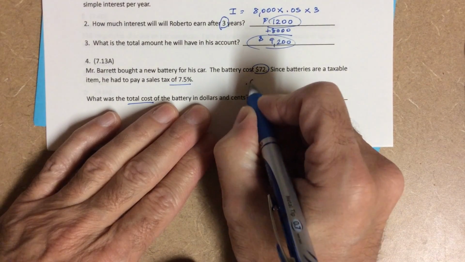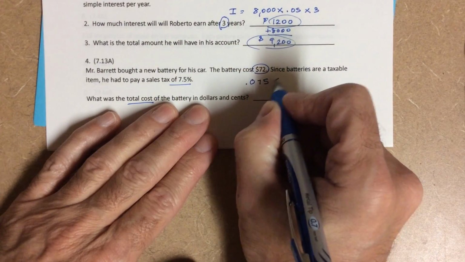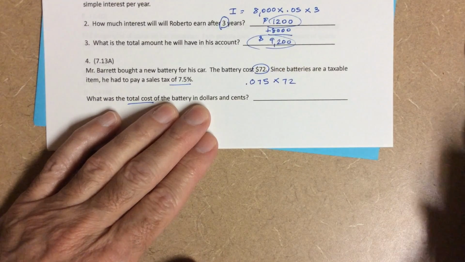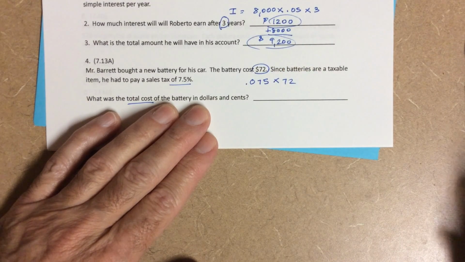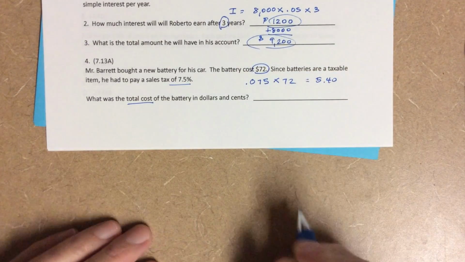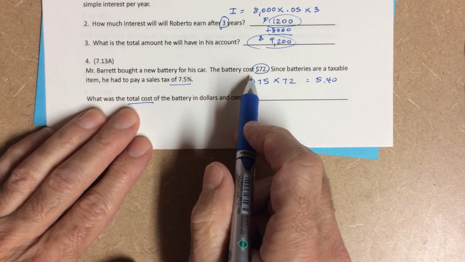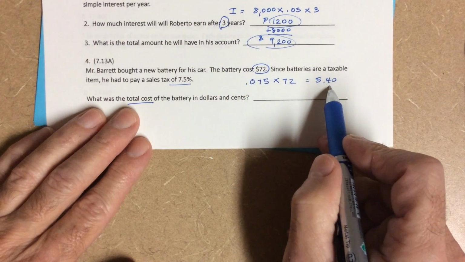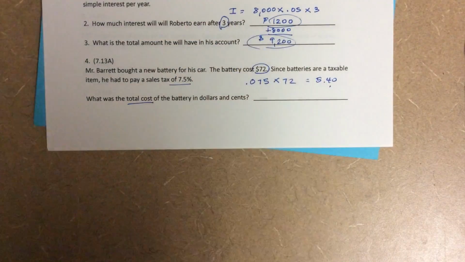So I'm going to change it to a decimal, 0.075 times 72, and I'm going to find out that the tax was $5.40. He also had to pay for the battery. A lot of you had $5.40 for your answer.